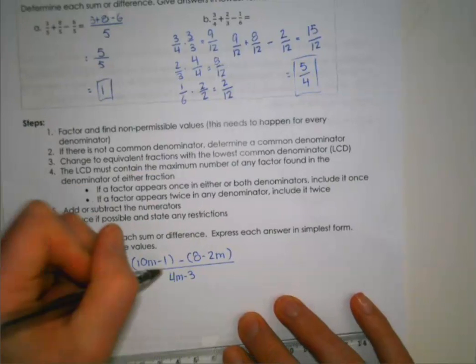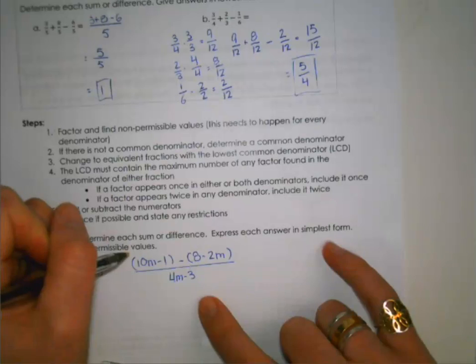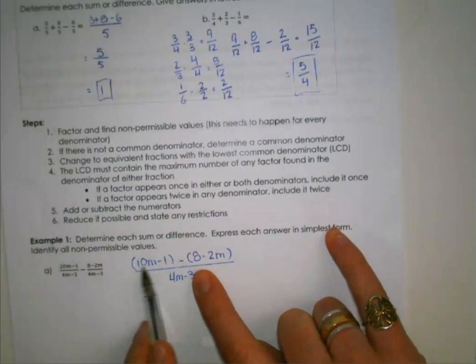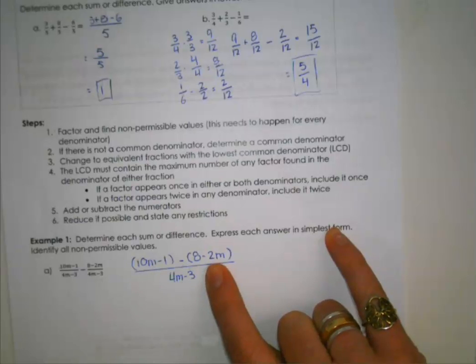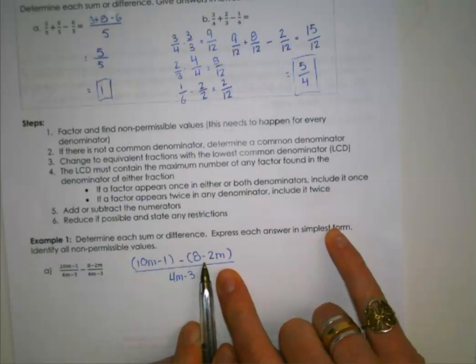Okay, now I just need to, on the top, combine like terms. The trickiest part with this is usually making sure that you keep in mind that there's this subtraction between the 2 expressions. So you need to keep that in mind as well as the positive or negative value that's in front of each of the terms in the second bracket.